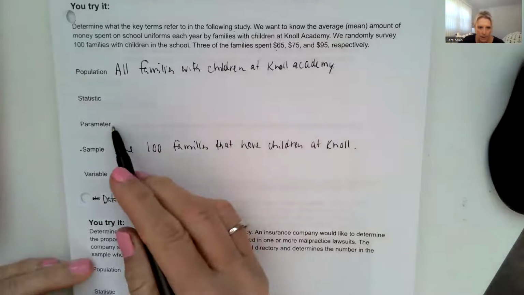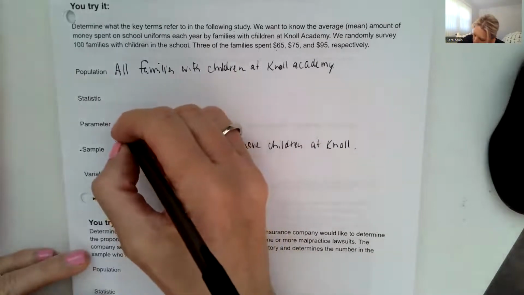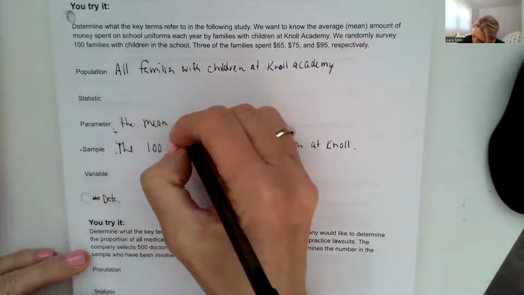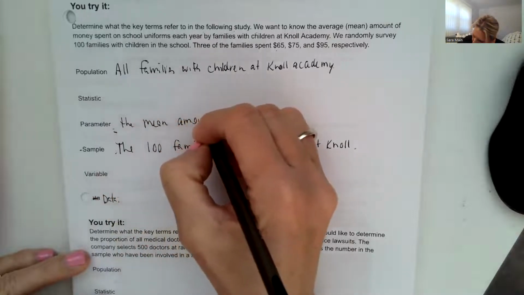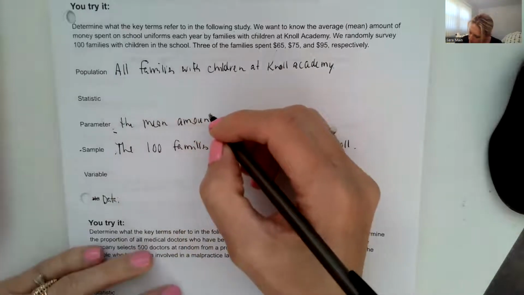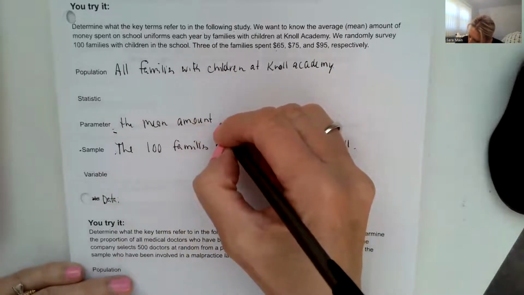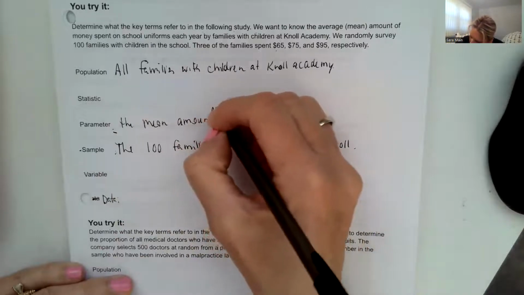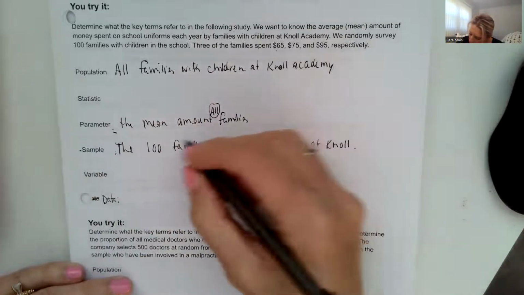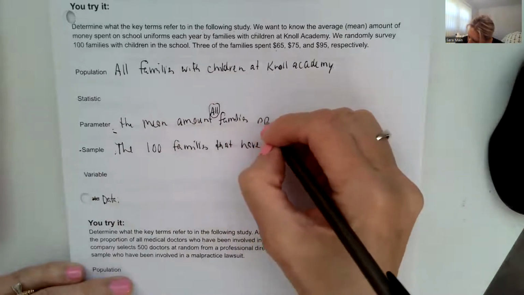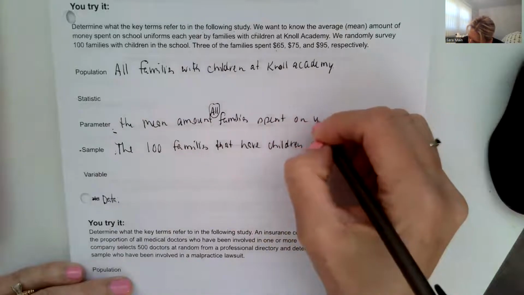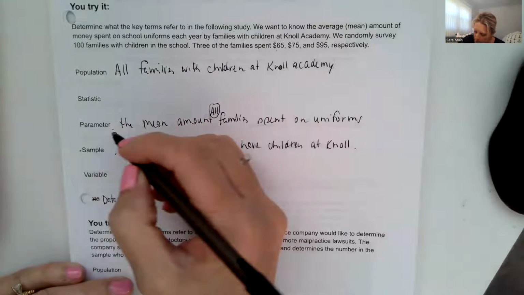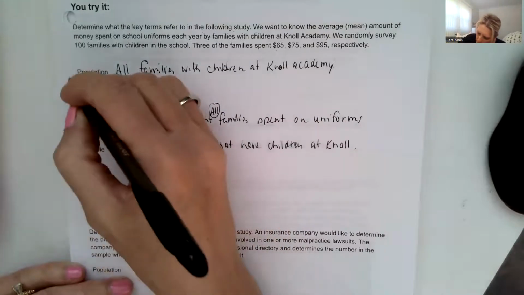The parameter should be next. The parameter is the mean amount all families spent on uniforms. It would be all families because we're referring to the population. Okay, so the parameter goes with the population.